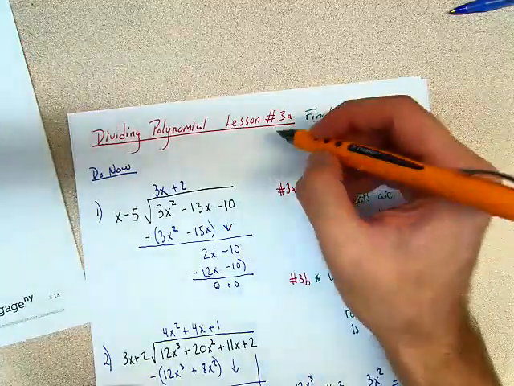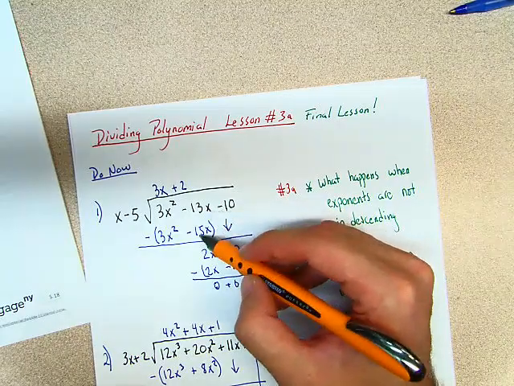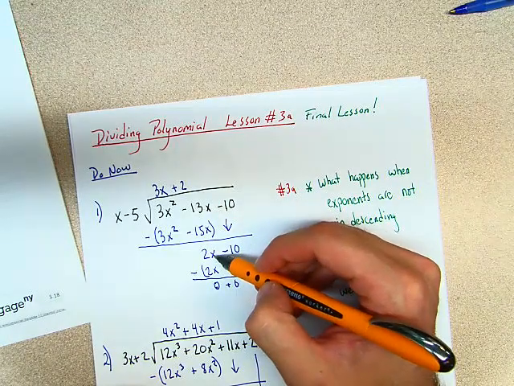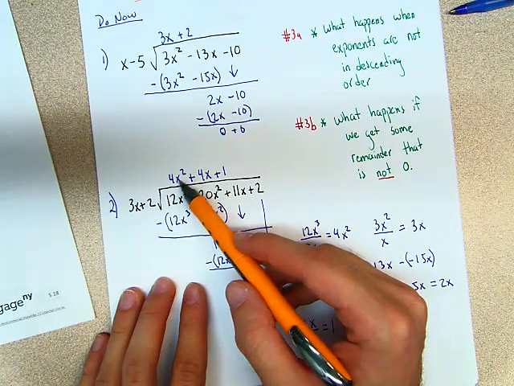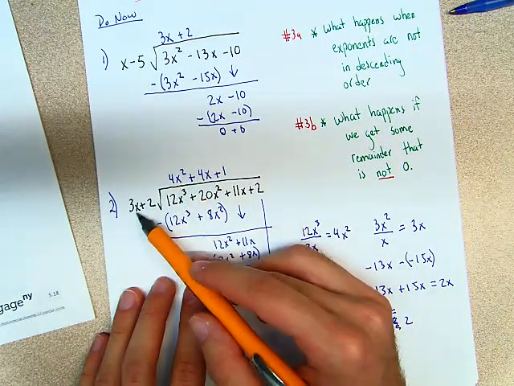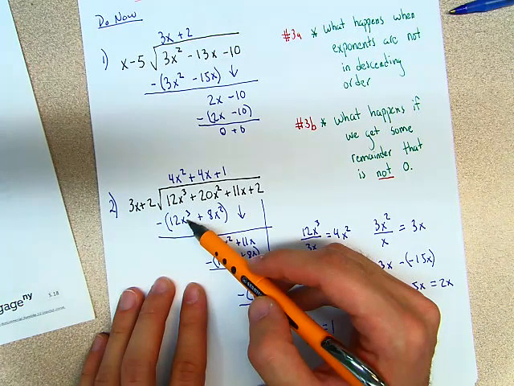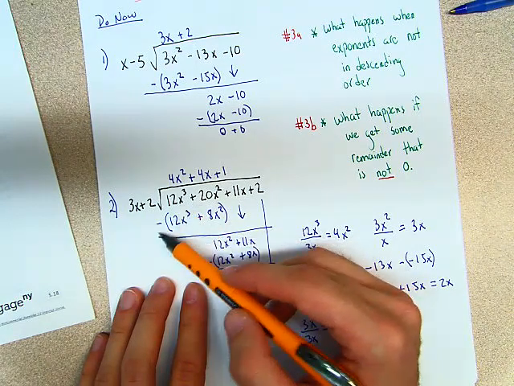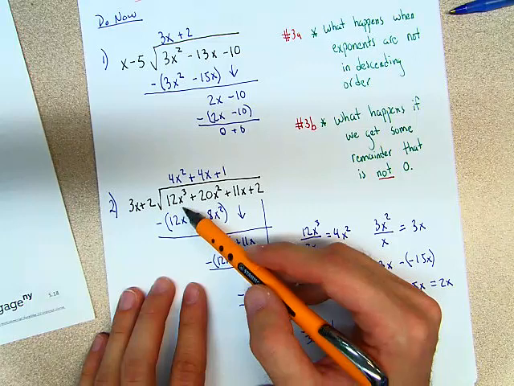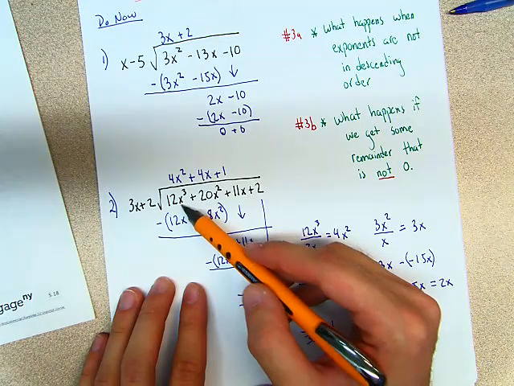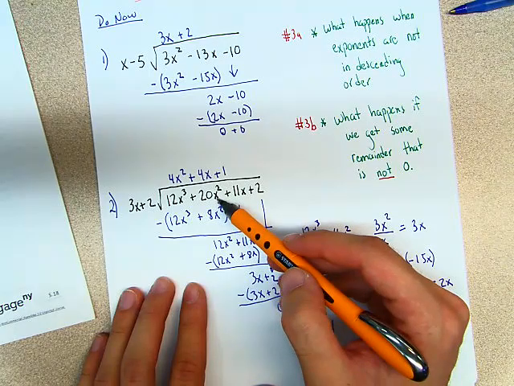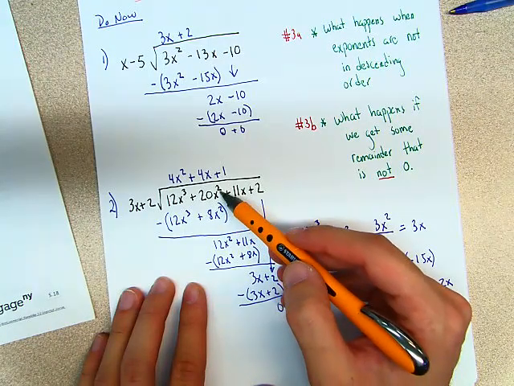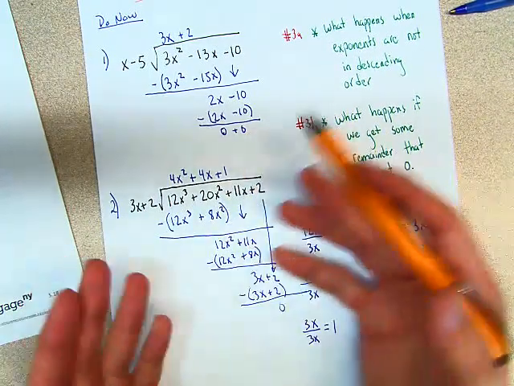You can subtract 13x minus 15x to get 2x. The exponents always match. If you had 4x squared times 3x, you got 12x cubed, and you can subtract these two because they're like terms. Remember, they have an x in the same degree. You see how you have the same variable and same exponent? That's why you could add and subtract them.